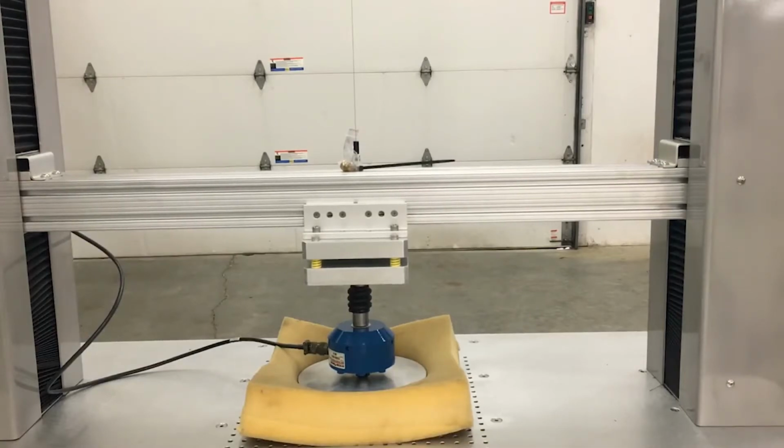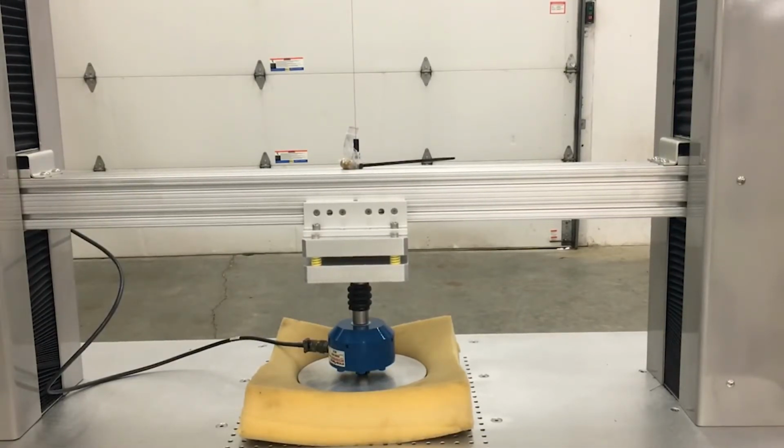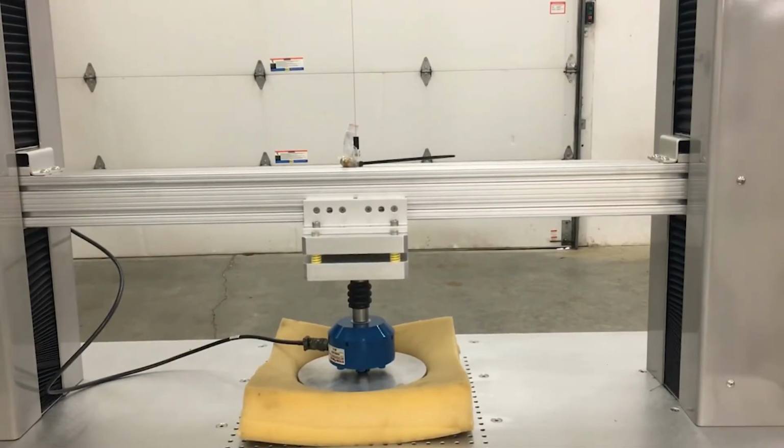In the report, report the tear strength in newtons per meter, the orientation of the specimen, and the crosshead speed if other than 500 millimeters per minute.